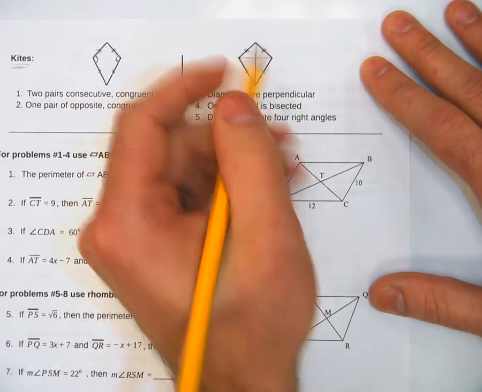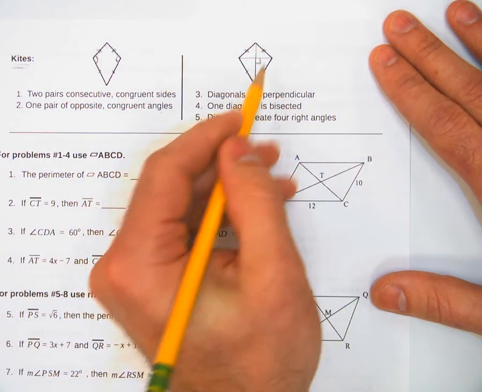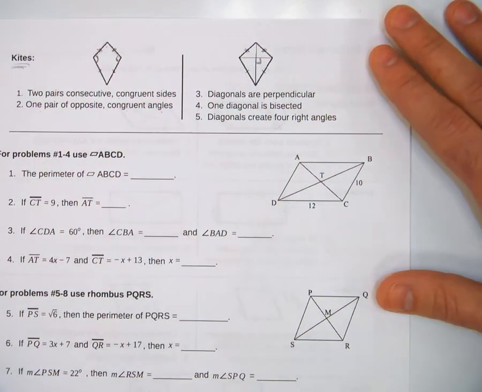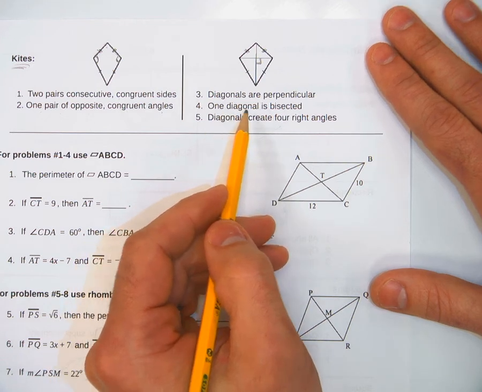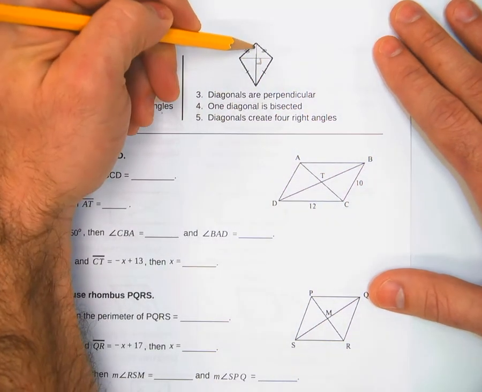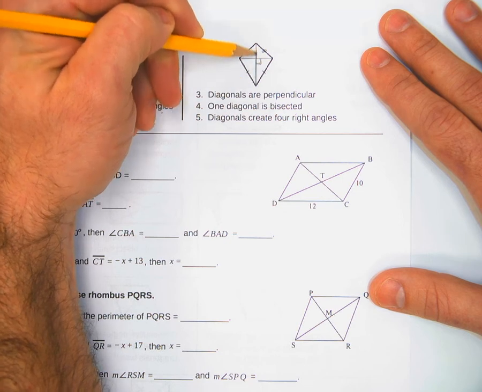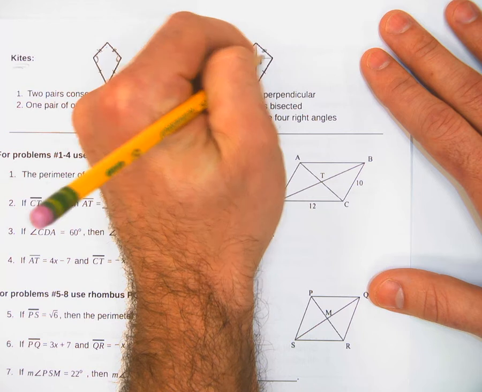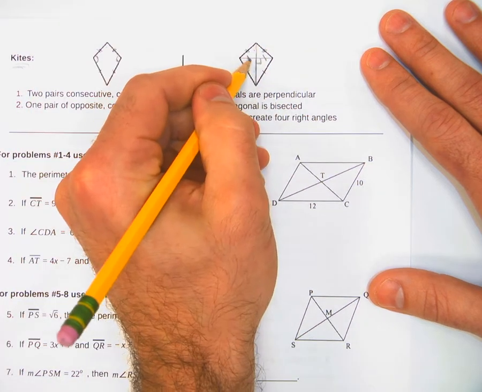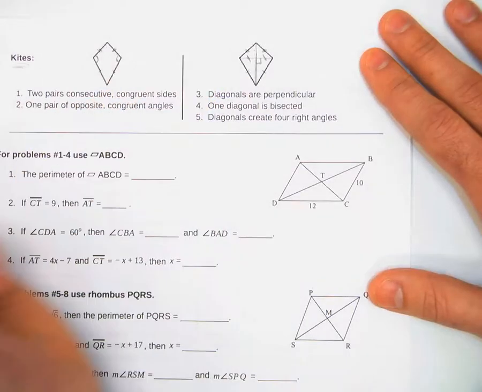The diagonals form a perpendicular angle always in a kite. If you've ever seen an actual kite, that's how the supports are laid out, right? And a perpendicular angle. One of the diagonals is bisected. So if we look at it for a second, this definitely isn't cut in half, right? This side is longer than that side. But this one here, there's a property that can be proved showing that those are congruent, that diagonal is being bisected by the other diagonal.